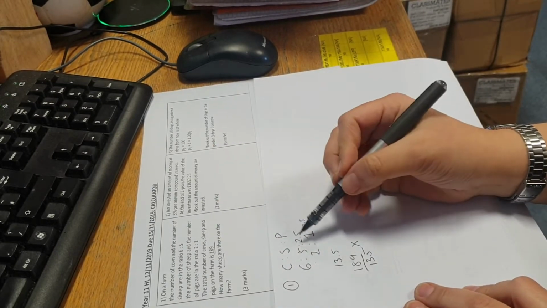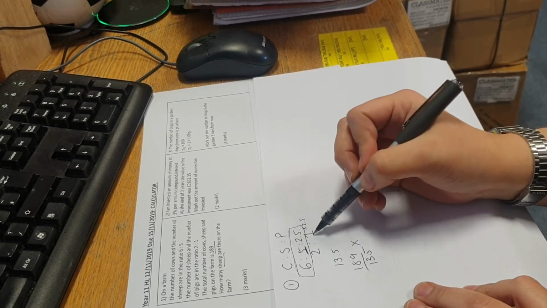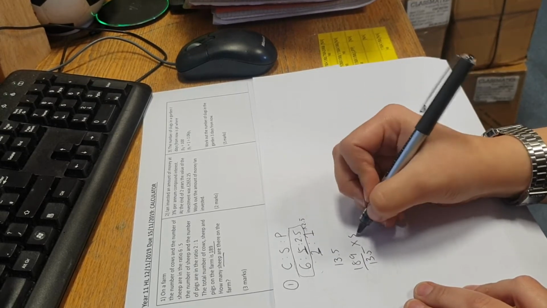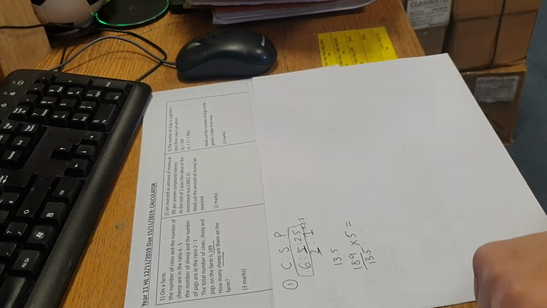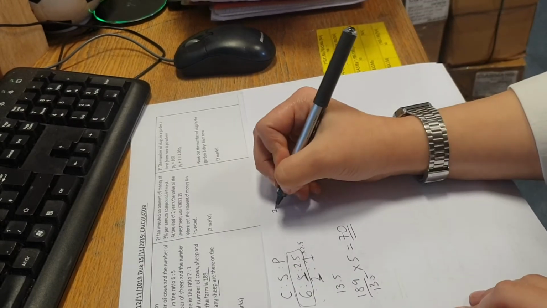So if I look at this, I'm using this ratio, so I have to look at this sheep. If you're using this ratio, you look at this sheep. This one is 5, so I times by 5. If I put that in my calculator, I get 70. And it's a calculator, home learning.